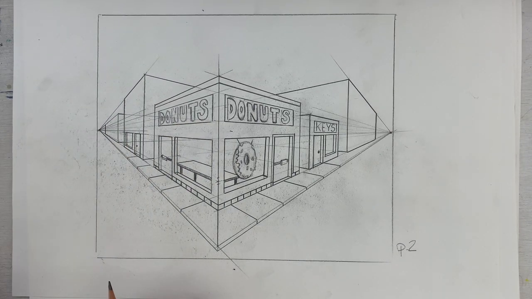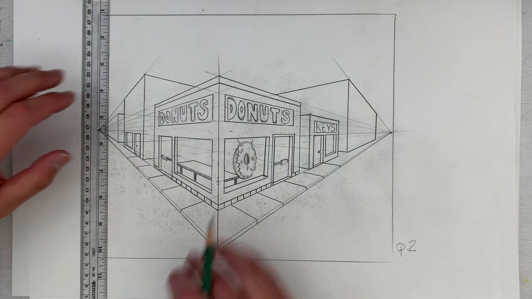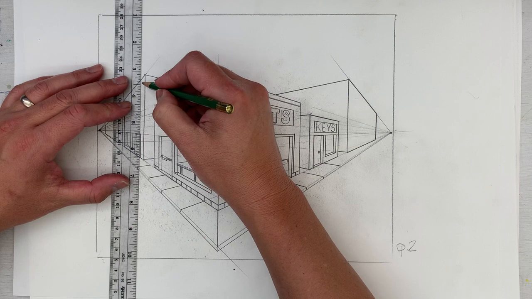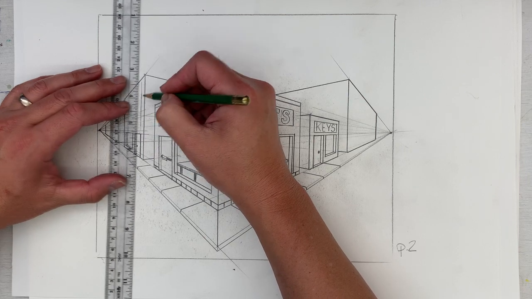Now, let's figure some stuff out over here. We're gonna make this like an apartment building almost. Like a store on the bottom and then windows on the top here.